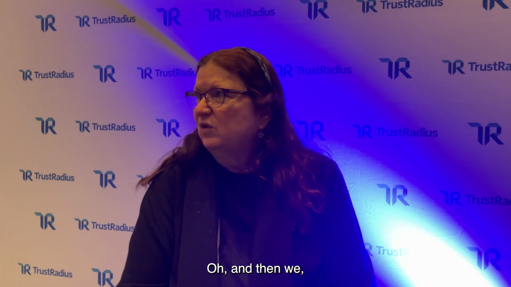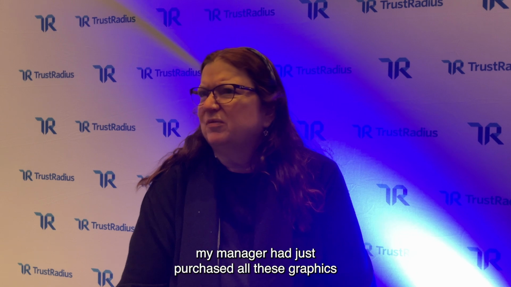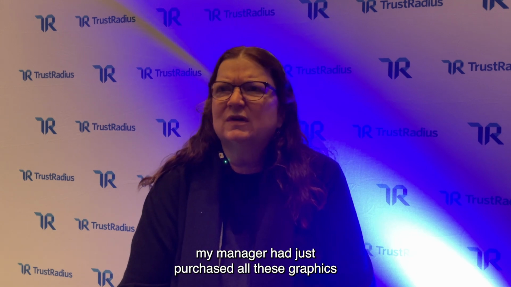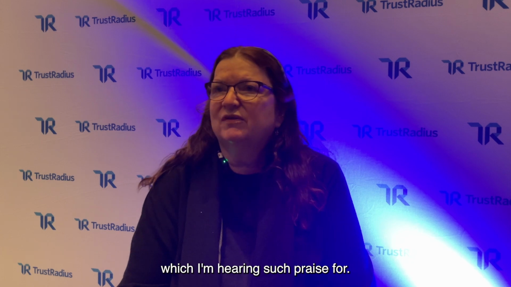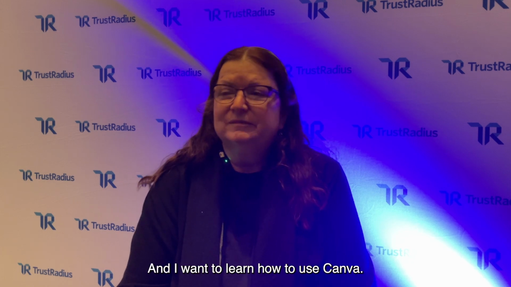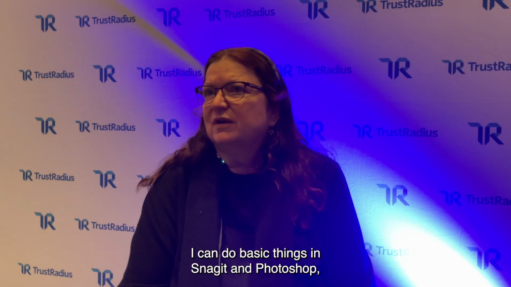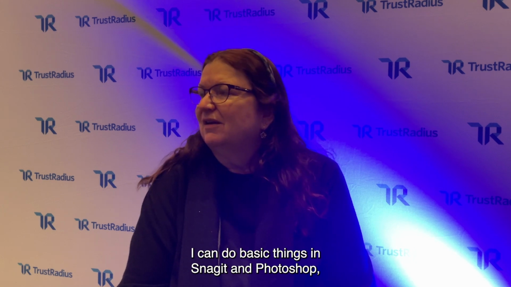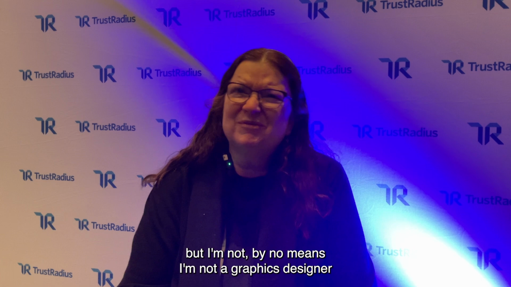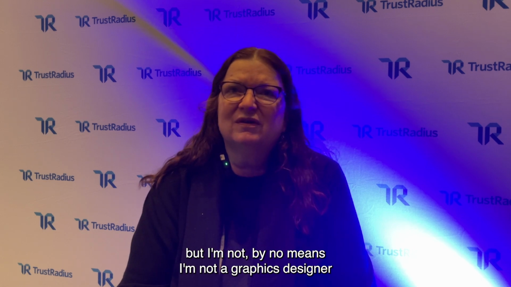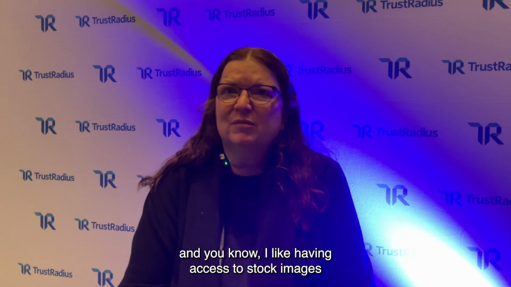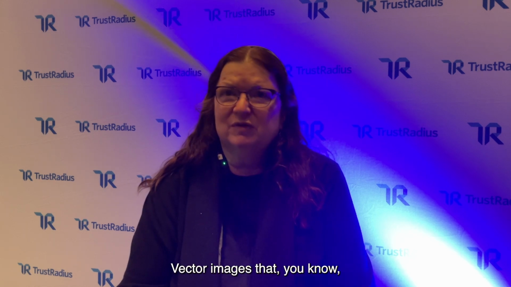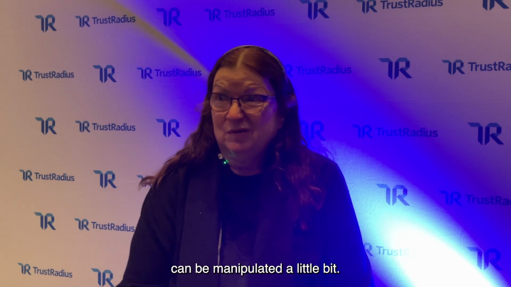Oh, and then my manager had just purchased all these graphics subscriptions, including Canva, which I'm hearing such praise for, and I want to learn how to use Canva. I can do basic things in Snagit and Photoshop and Illustrator, but by no means am I a graphics designer, and I like having access to stock images and vector images that can be manipulated a little bit.